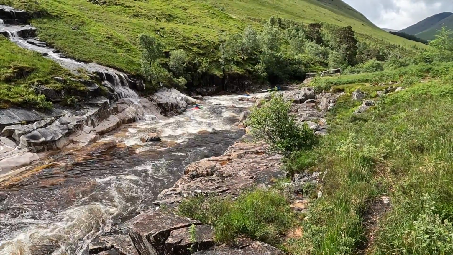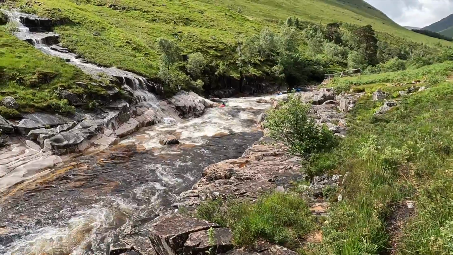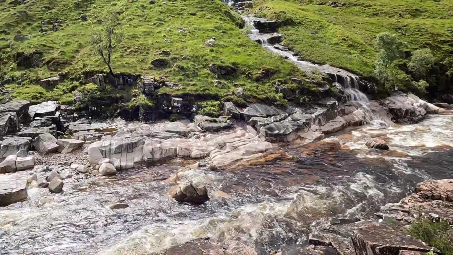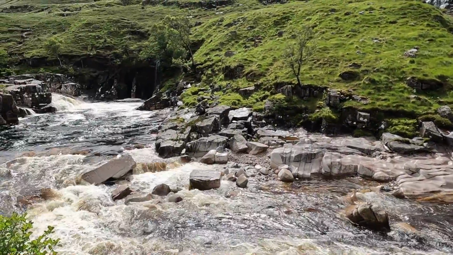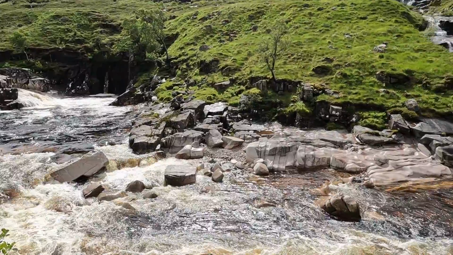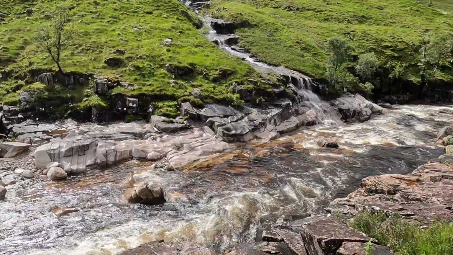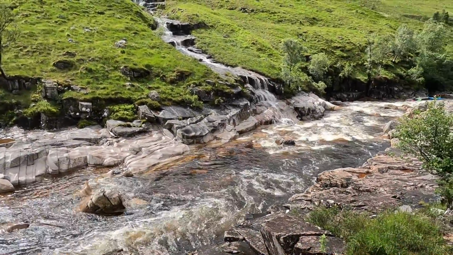Brilliant, absolutely brilliant. And we've got some sun, which is going to kill all the highlights in the water. So luckily we got our shots in the cloud. Right, let's go and find another location.